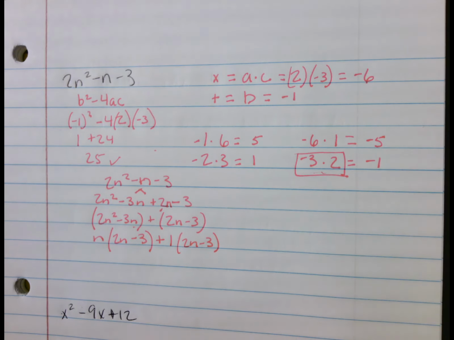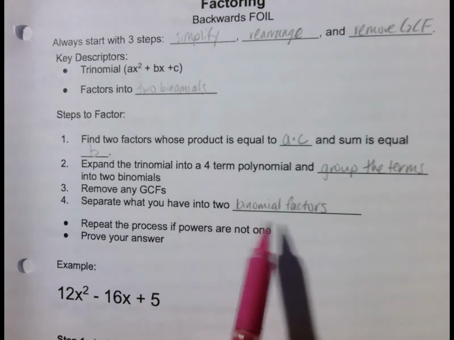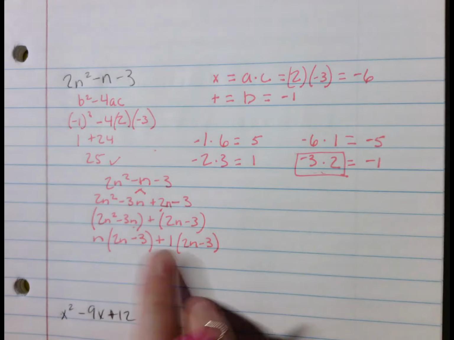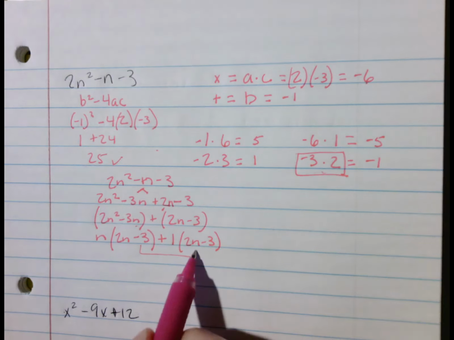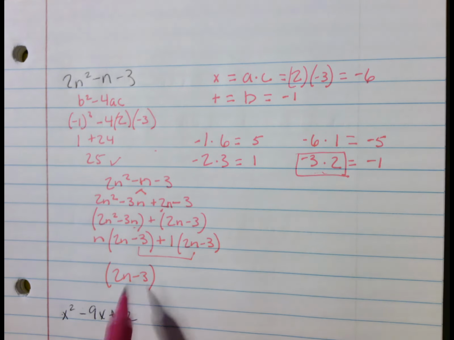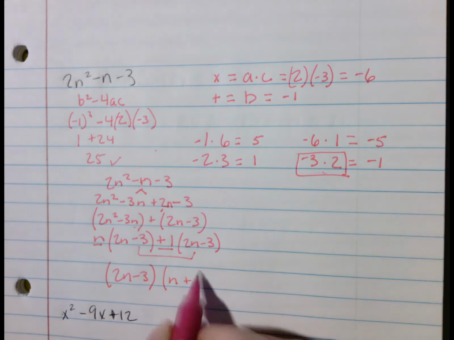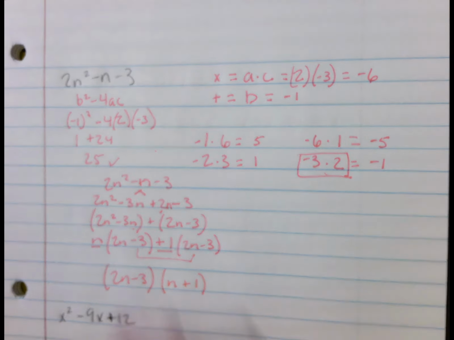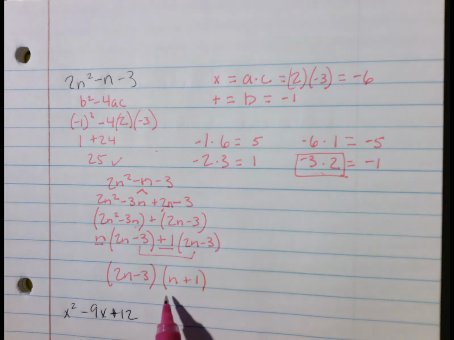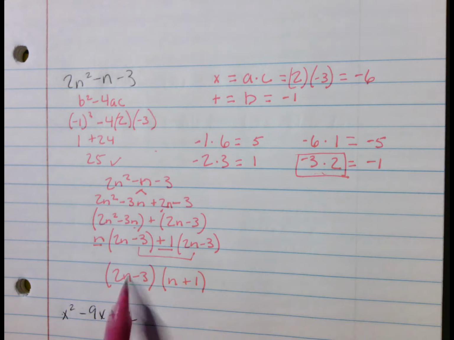Okay? And the final step here is we're going to separate what you have into two binomial factors. So first I take the two that are the same. So 2n minus 3, that's one value. And then I use my leftovers, n plus 1. Those are my leftovers. So these are the two binomial terms that should be the factors of this trinomial. Remember, we repeat the process if the powers are not 1, but power is 1, power is 1.